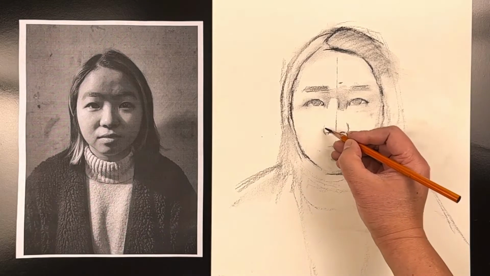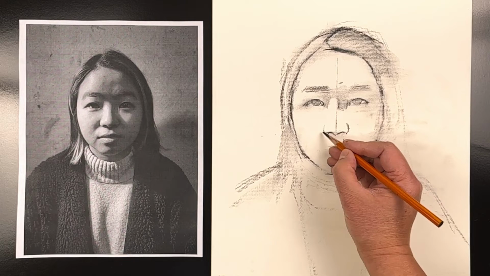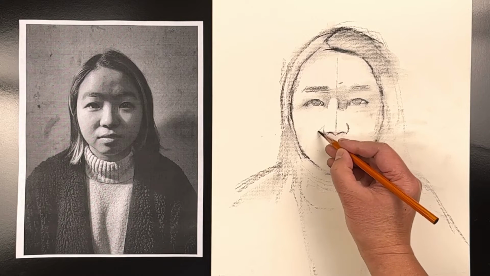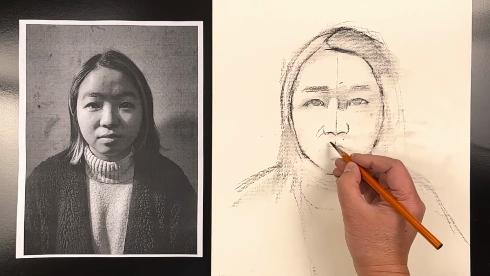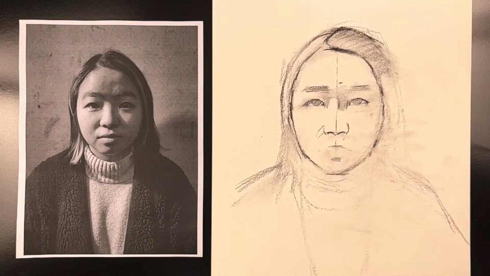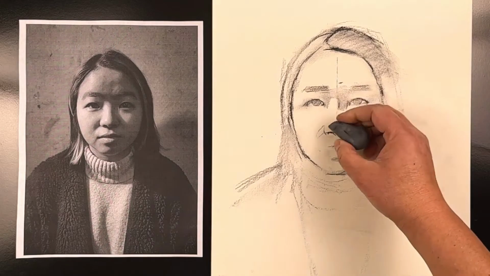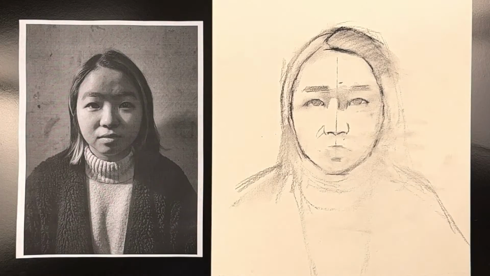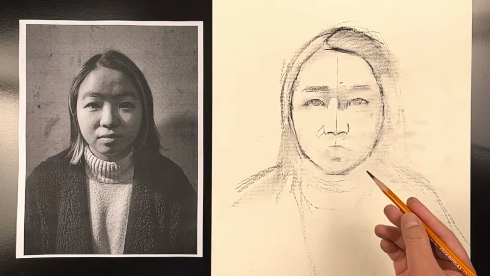And on this side, we're going to define a little triangle shape like this. And this is pointing up to see the corner of this nostril. So we can actually erase that shape a little bit over here. It's very easy to erase with the kneaded eraser for the charcoal. All right, this is good.